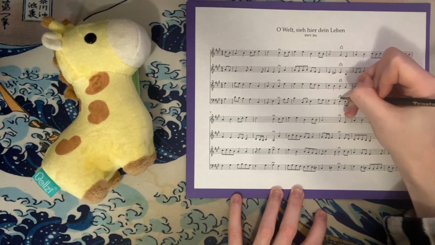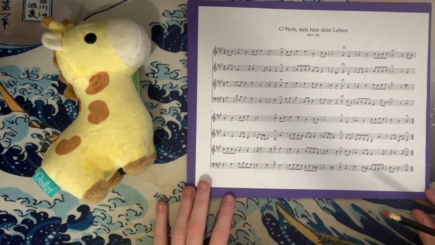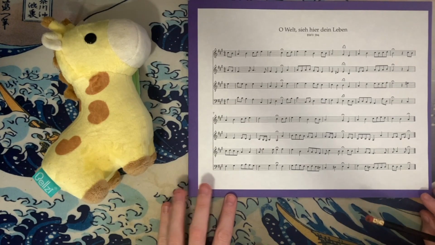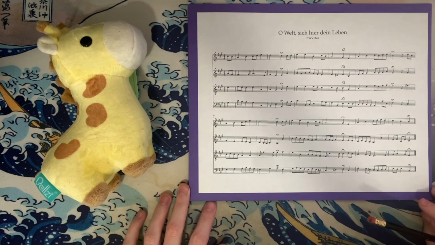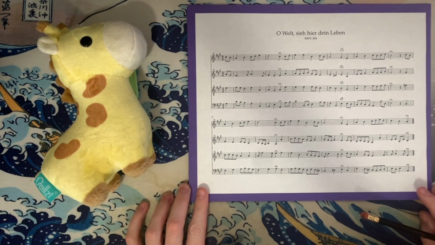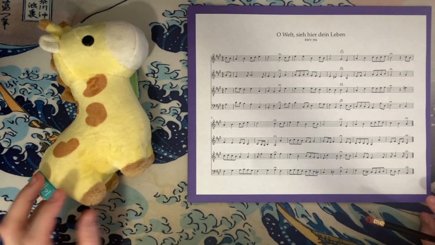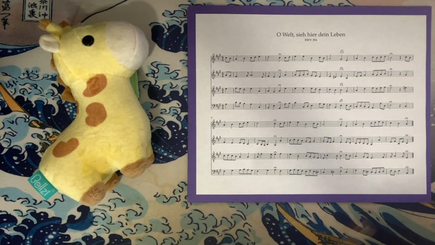Today we're looking at another rendition of Welt, sieh, hier, dein, Leben, which translates to "O world, see your life here." Fairly straightforward chorale. I'd say it's even more straightforward than yesterday's rendition. You should check out that video if you want to compare and contrast the differences between the two chorales, but really not too much to write home about. I'd say the big takeaway is a little bit of a unique progression that happens here at the end of the chorale, but other than that, fairly straightforward. Let's hop into the analysis.